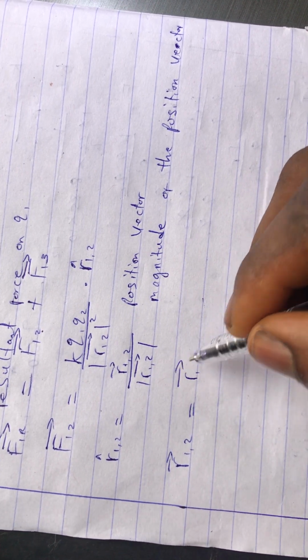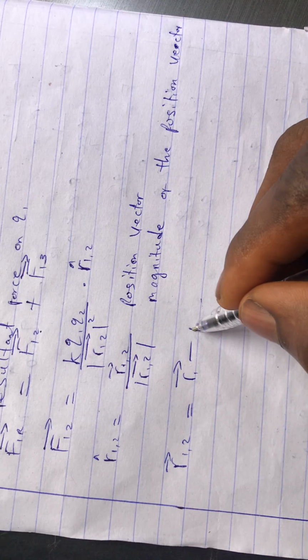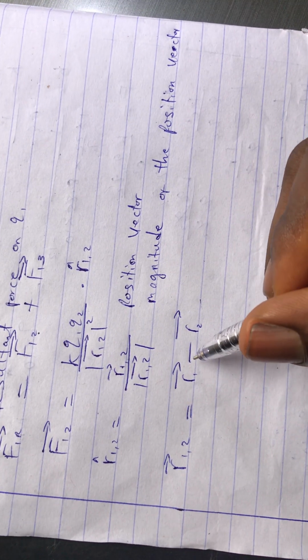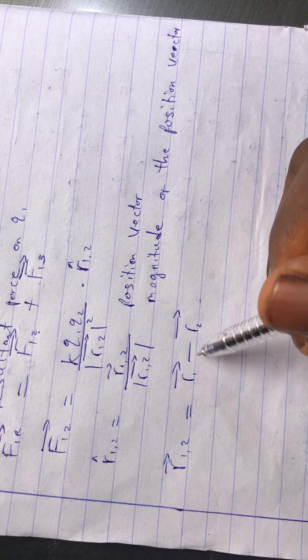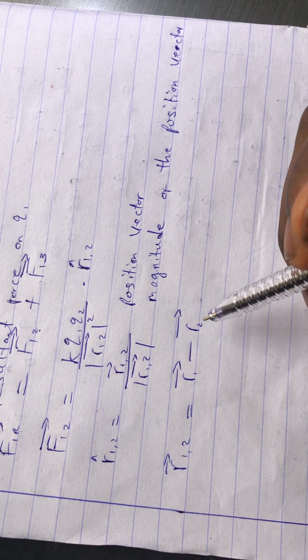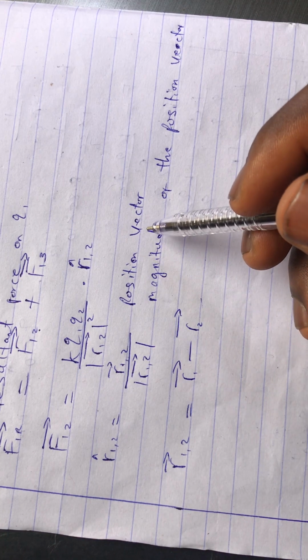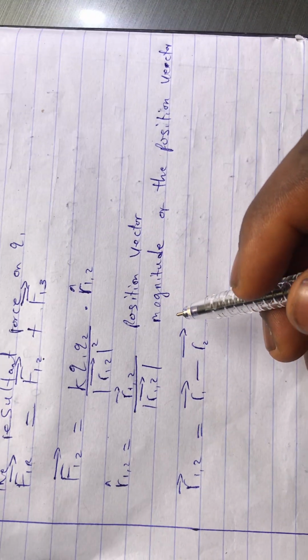R1 minus R2. Now, you are finding the distance from charge 1 to charge 2. You want to get the distance, that is the position. You want to get the position actually. Now, listen attentively.